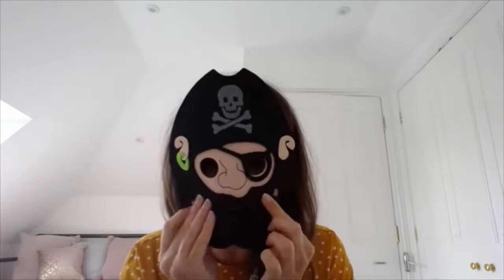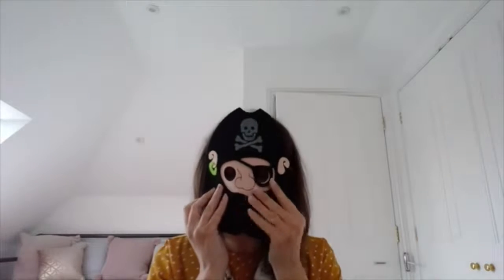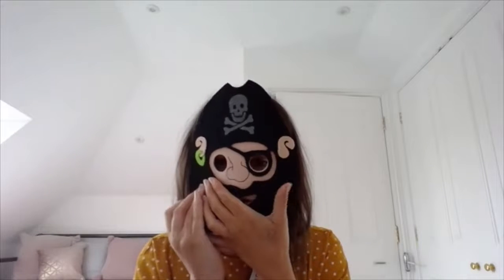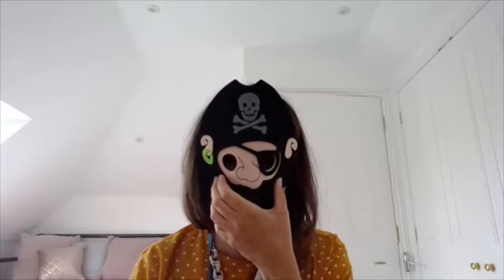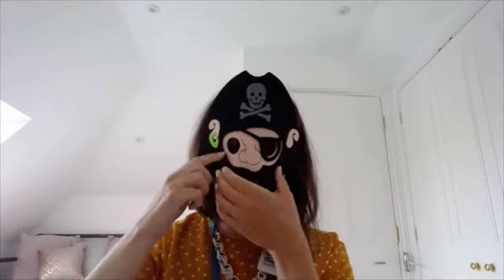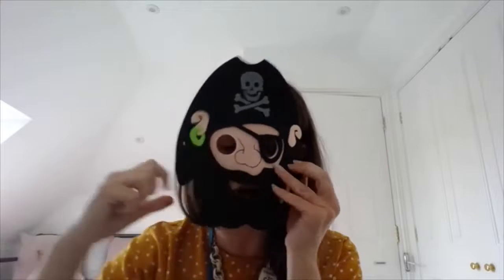It's a pirate. A pirate. I'm just trying to think what noise a pirate makes. He goes like, "Arr!" Can you do that after 3? 1, 2, 3. Arr! It's a pirate mask. Arr!